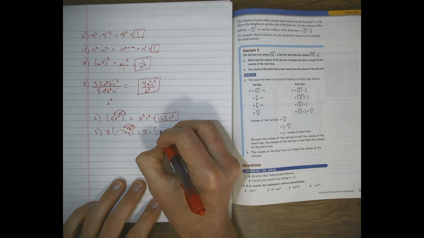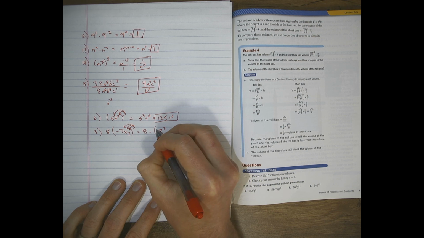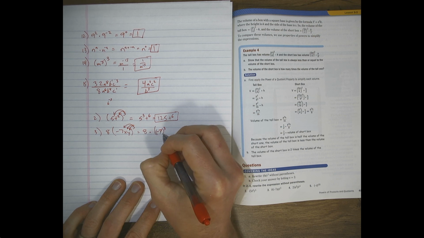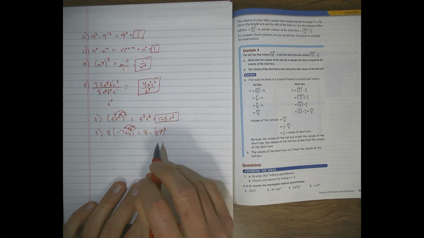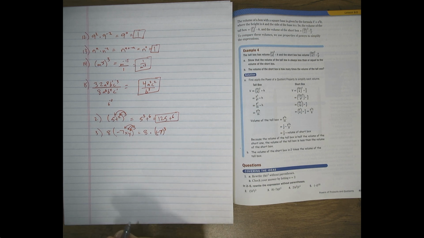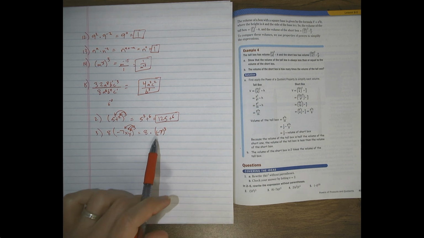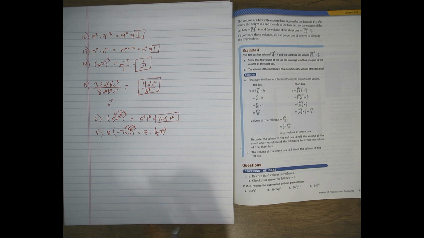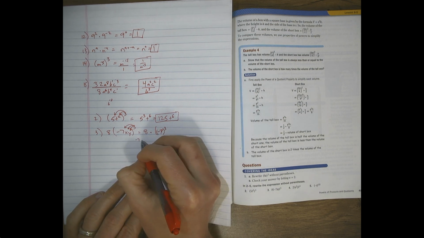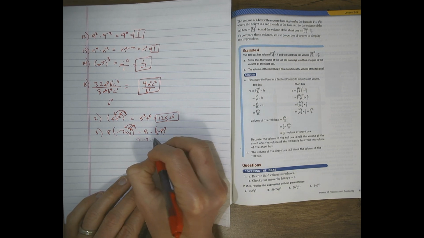But this is going to be negative 7 to the third power. Now, what I want to do is put this whole negative 7 in parentheses, just to remind myself, if I put this in the graphing calculator, that I have to expand the negative 7. So it's going to end up being negative 7 times negative 7 times negative 7.